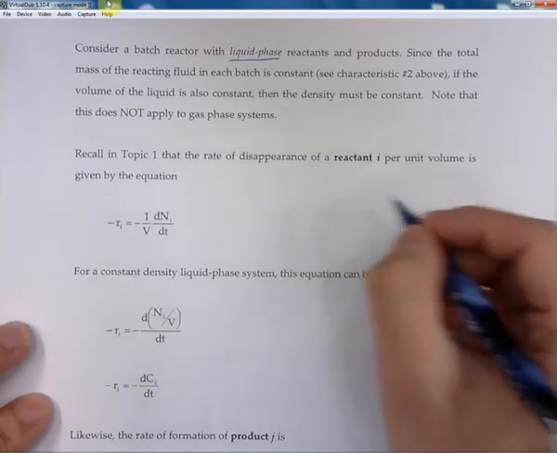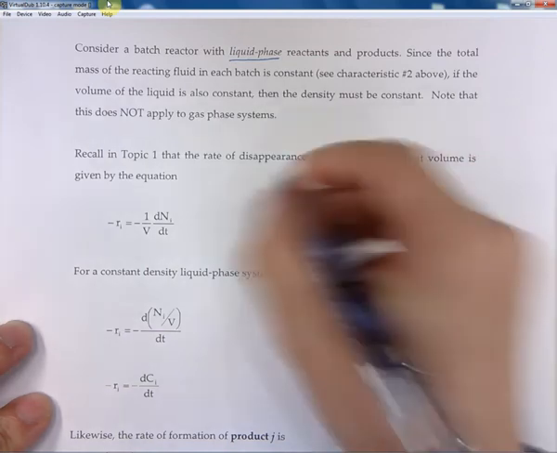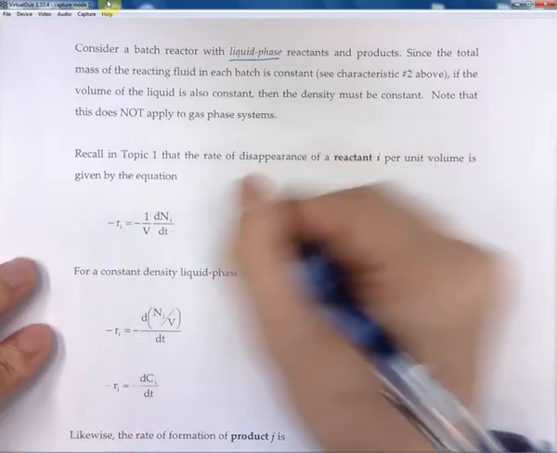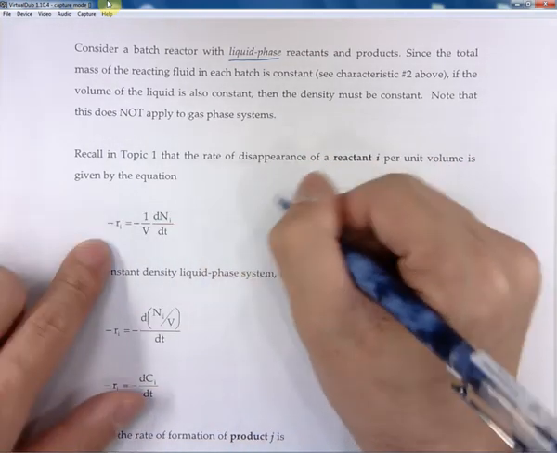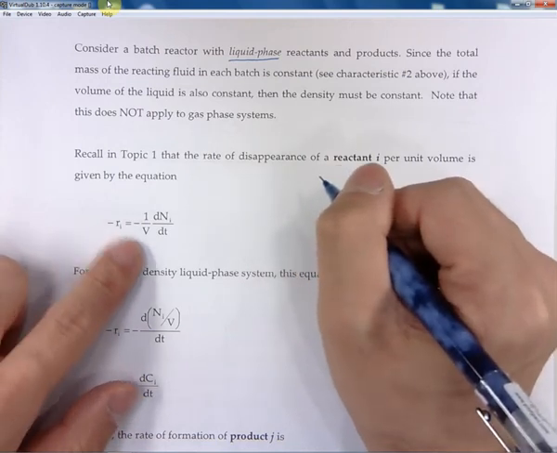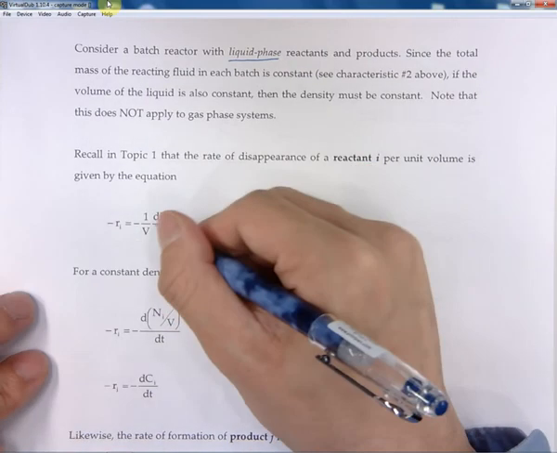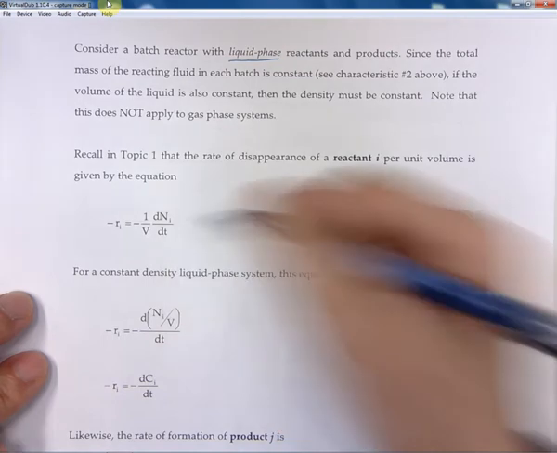So the rate of disappearance of reactant I per unit volume is given by this. Okay, so this is the rate of consumption because there's a negative sign here and there's a negative sign here. So this is per volume, change in mole over change in time.